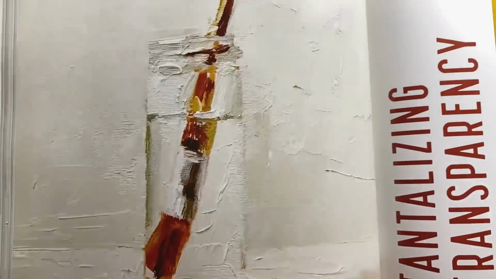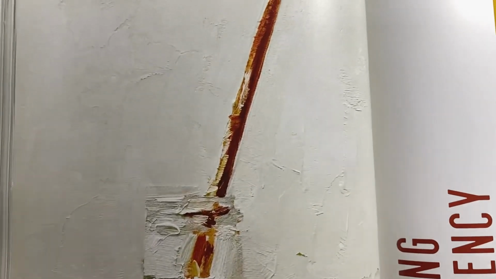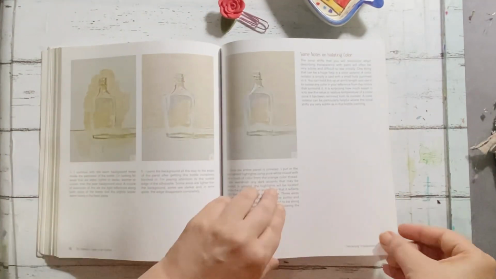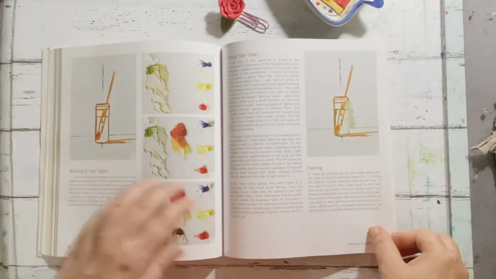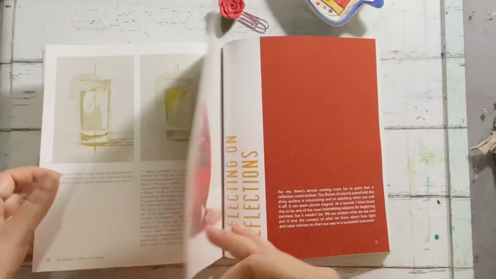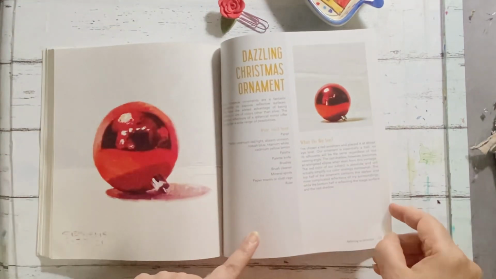The next two chapters are my absolute favorite, that is painting transparencies and reflections. Now both these topics are complex topics, and even intermediate artists could find them difficult to paint. So if you're finding difficulty in painting metal or glass, these topics are very well simplified and explained in this book.